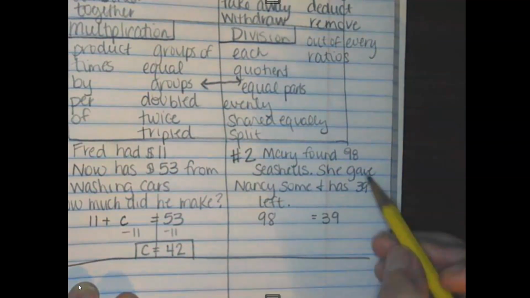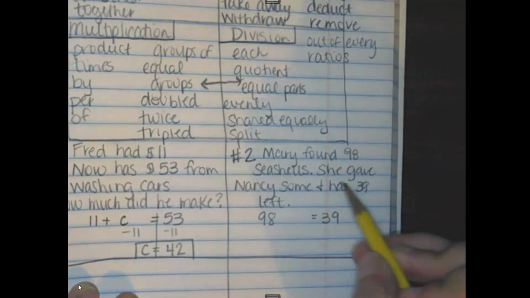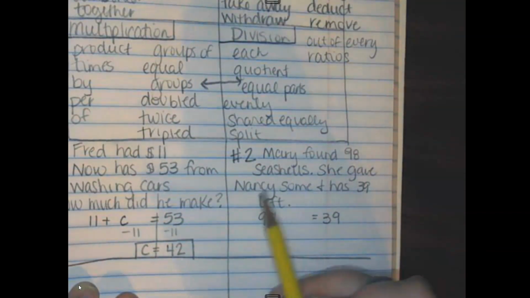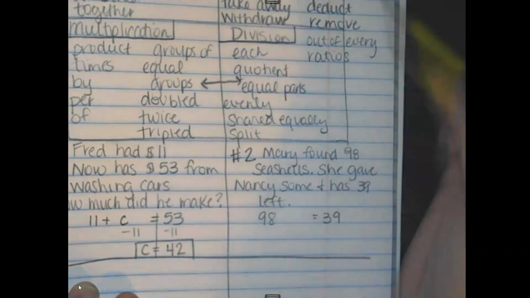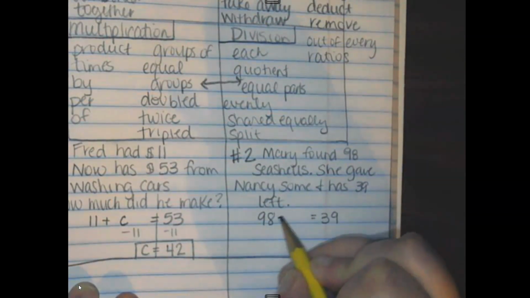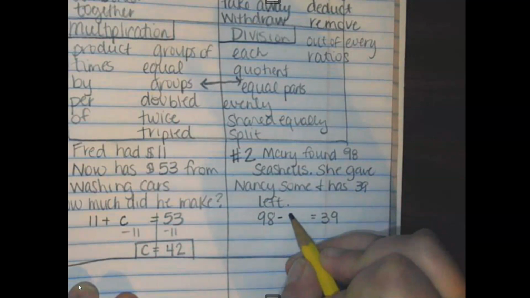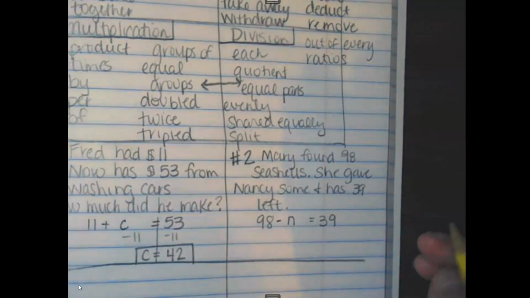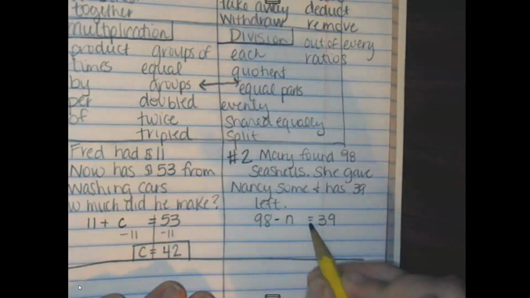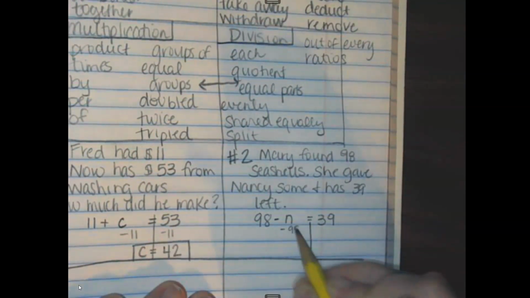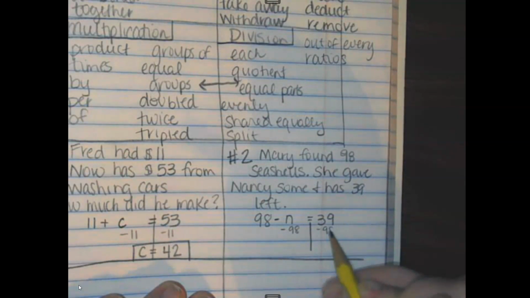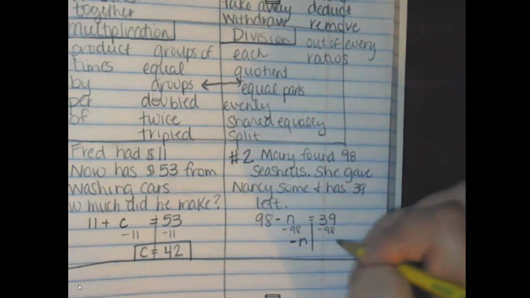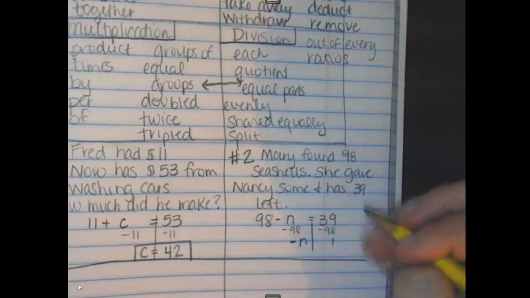We have some things. We have the word gave. That's a good subtraction word we didn't list. We have how many she has left, which is up there on our list. So we're going to subtract however many she gave Nancy. Okay. So I'm going to subtract 98 from both sides. And I know that there is more than one way to answer this question. More than one way to write it. This one leaves us with some negatives, actually.